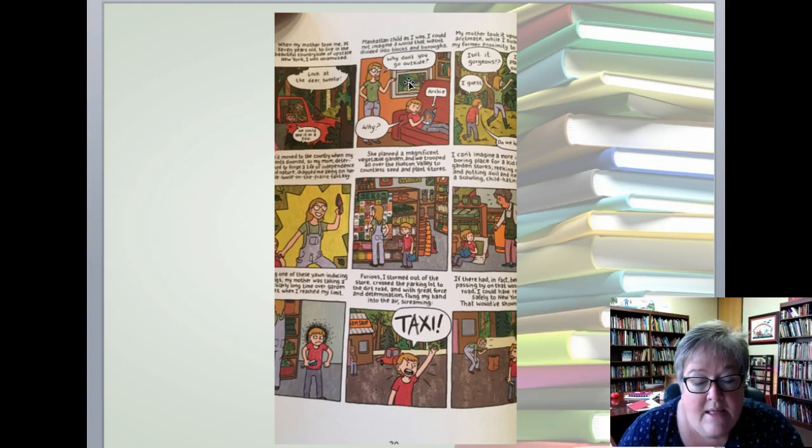Manhattan child as I was, I could not imagine a world that wasn't divided into blocks and boroughs. Why didn't you go outside? Why? This is Archie she's reading. Again, her face. That tells a lot about how she's feeling. She's not interested in going outside because I'm guessing in New York, she's used to staying inside a lot. My mother took it upon herself to acclimate while I sulkily mourned my former proximity to FAO Schwartz. Isn't it gorgeous?